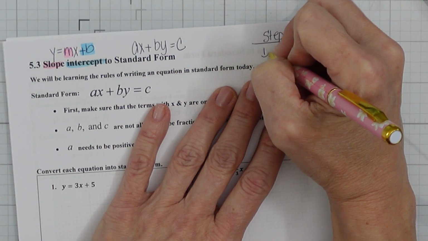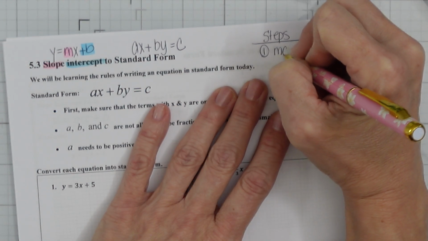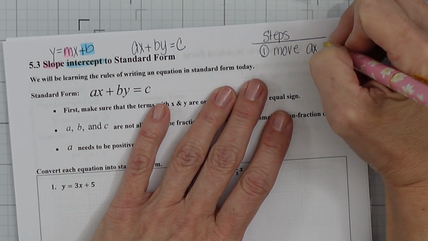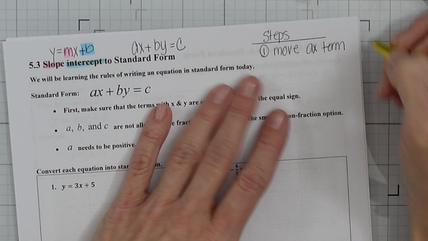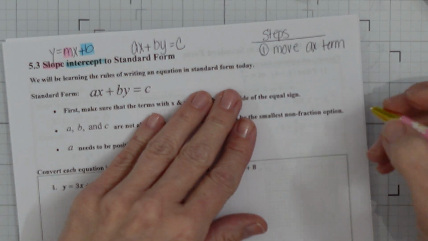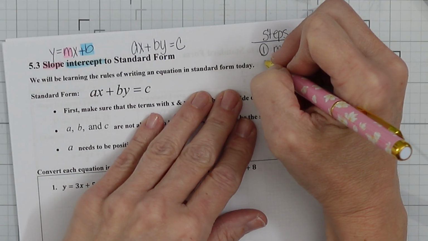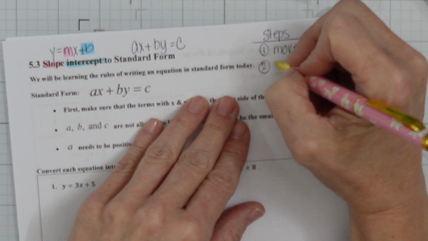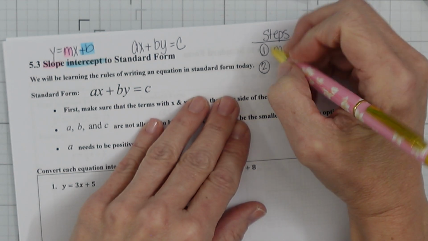Steps. Number 1, we're going to move the ax term. So we're going to take this ax and we're going to put it over here. And then 2, we will multiply by a denominator.